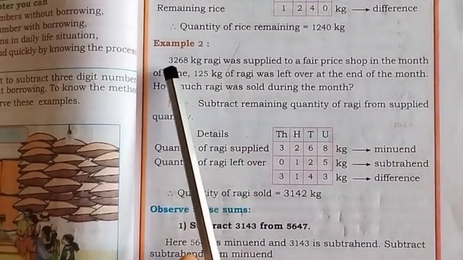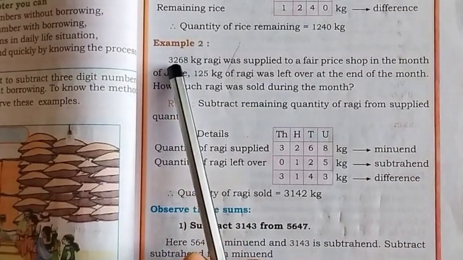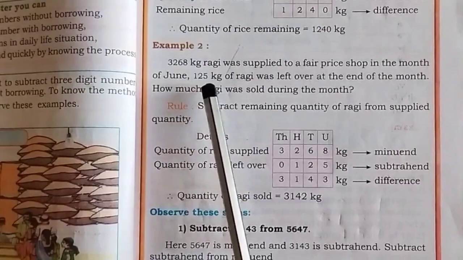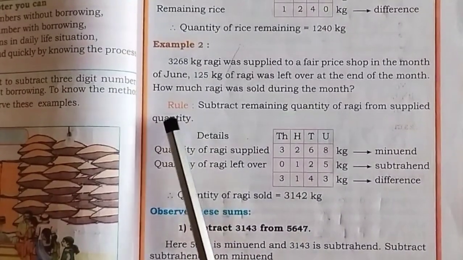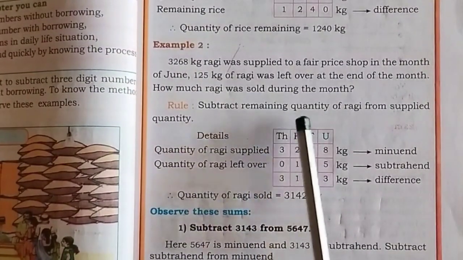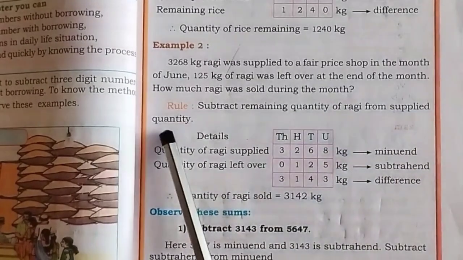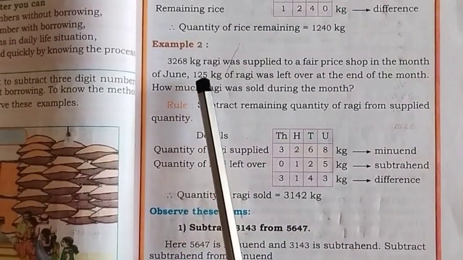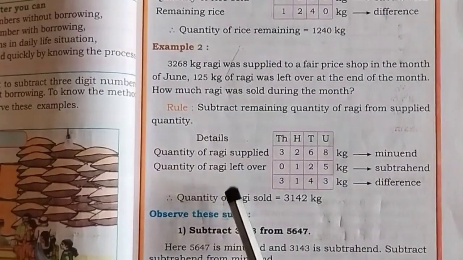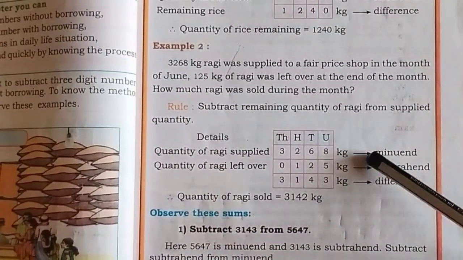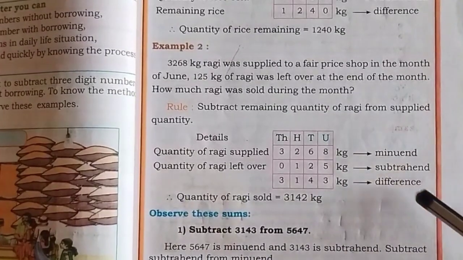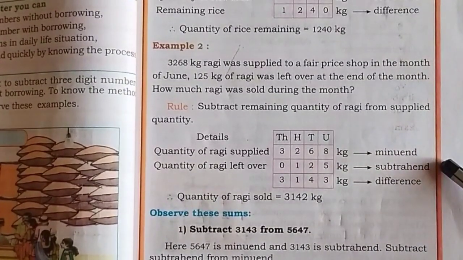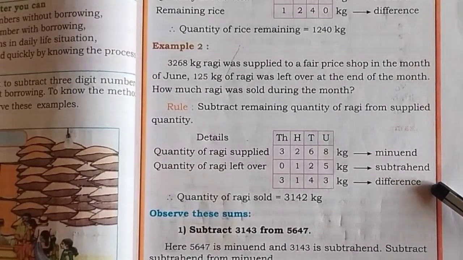So here also supplied is 3,268. The remaining is 125 kg. So here also we have to do subtraction. Rule: subtract the remaining quantity of ragi from the supplied quantity. So the supplied quantity is this. The quantity of ragi remaining is this. Shall we do the subtraction? You know the first number is minuend. The second is subtrahend. The answer is called a difference.